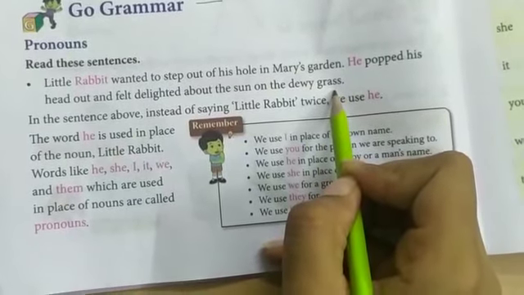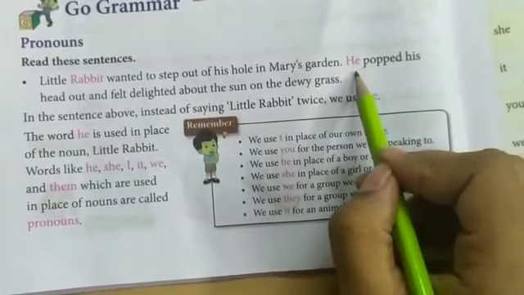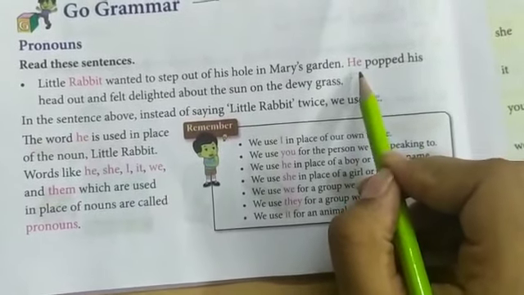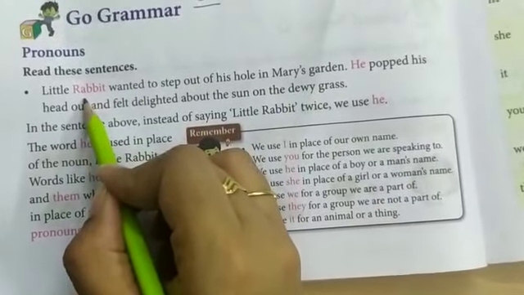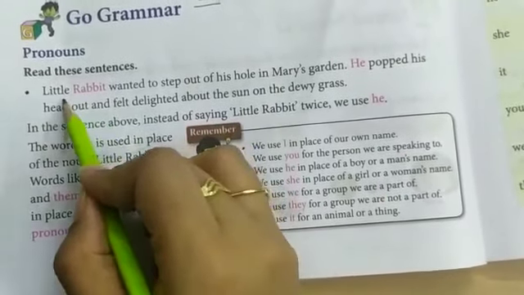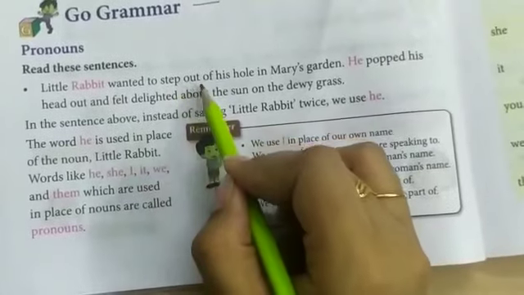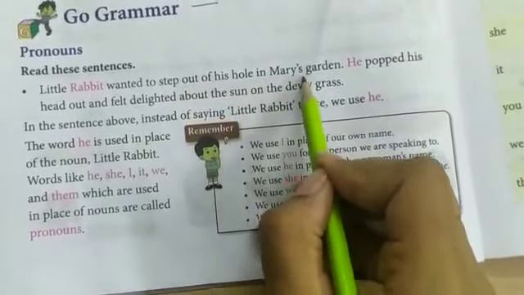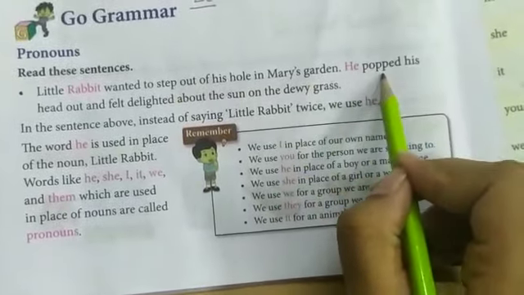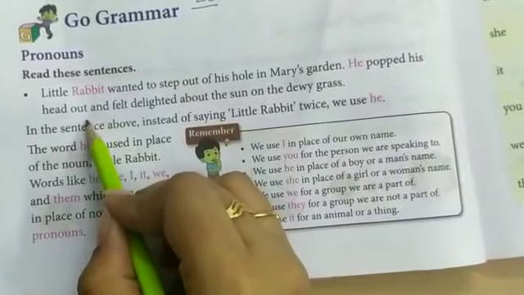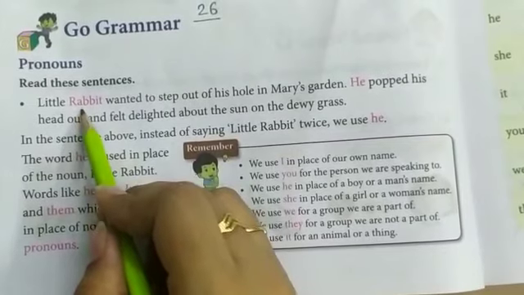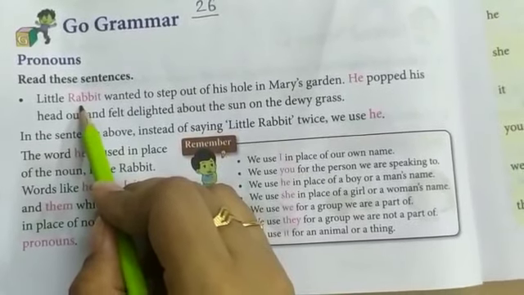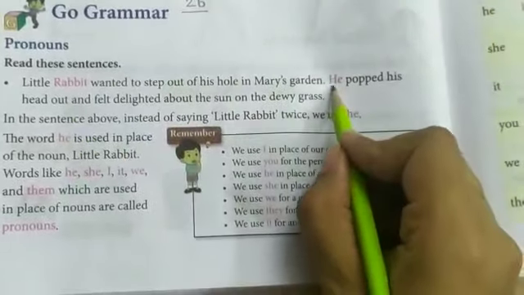Do you see that when we have started the second sentence, we do not write little rabbit again? We do not read it like, little rabbit popped his head out. Instead of saying little rabbit again, we have used the pronoun he here.